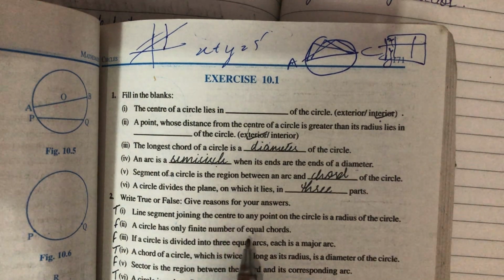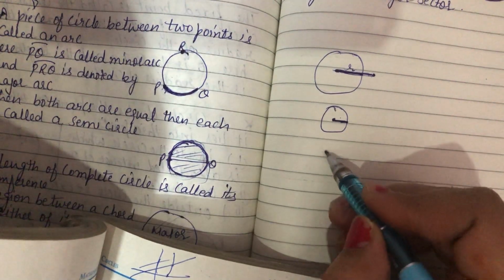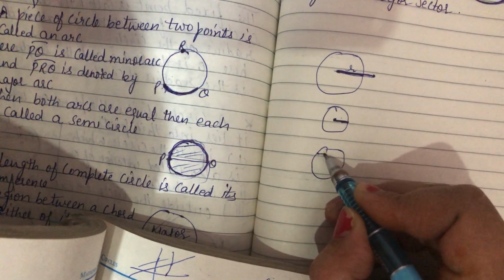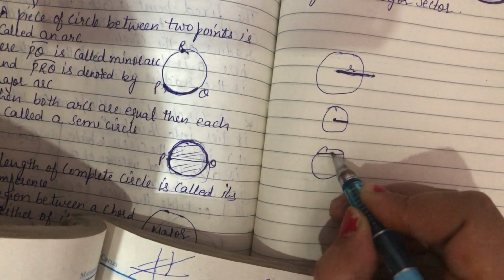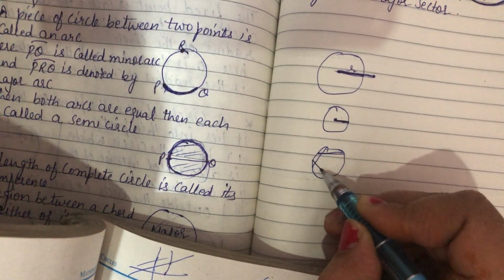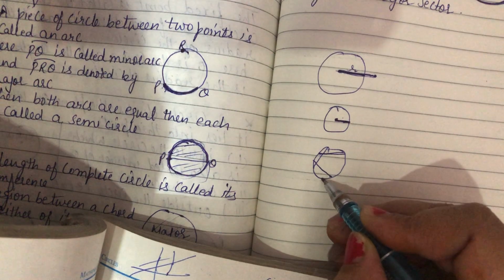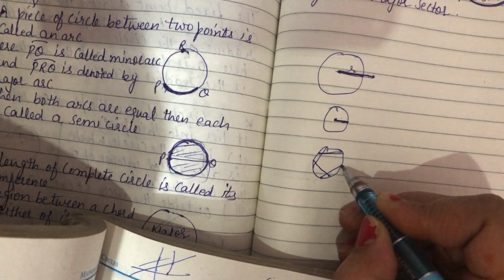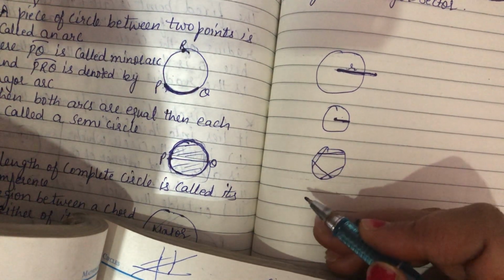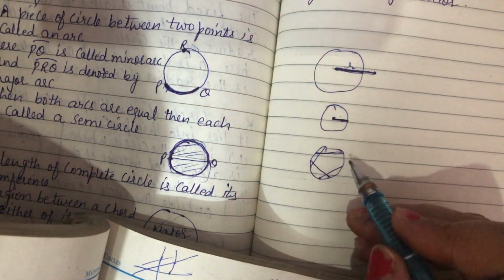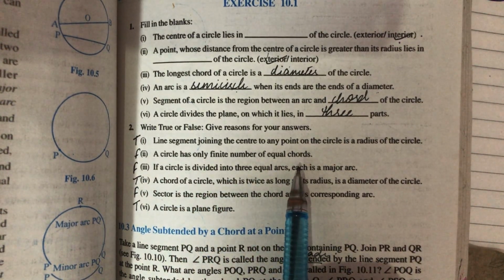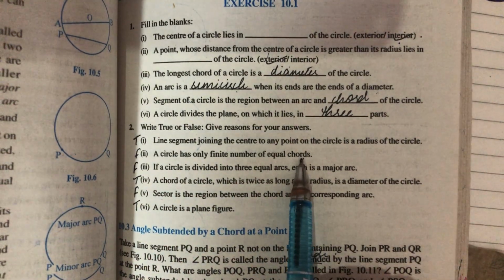A circle has only finite number of equal chords. No. If this is a circle, equal chord means if I draw one chord of 4 centimeter in this way, I can also draw 4 centimeter from this way, and in this way, and in this way. So we can draw infinite number of equal chords in a circle. So this is false. A circle does not have a finite number of equal chords. It has infinite number of equal chords.